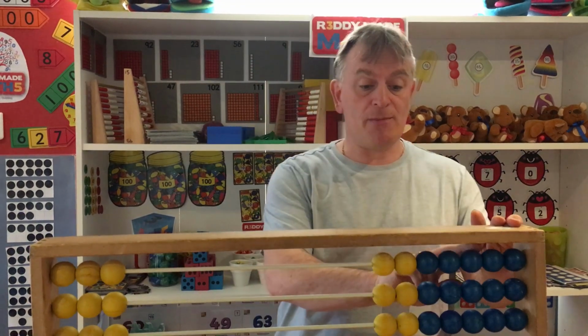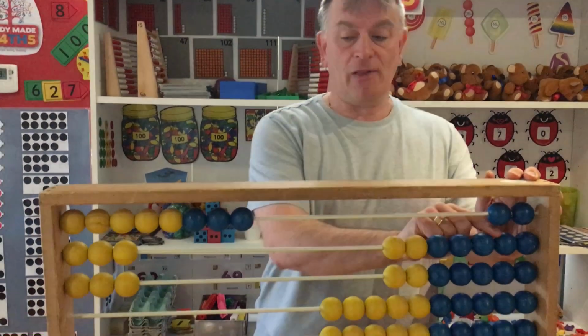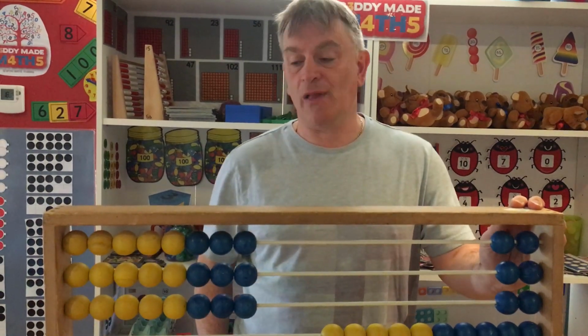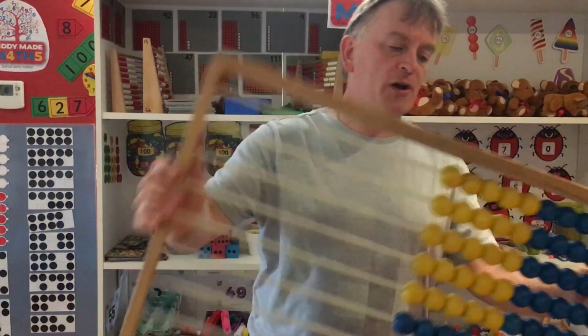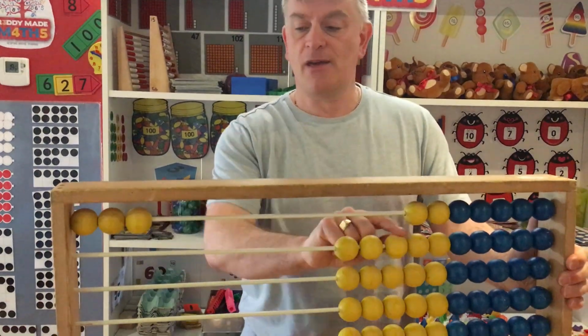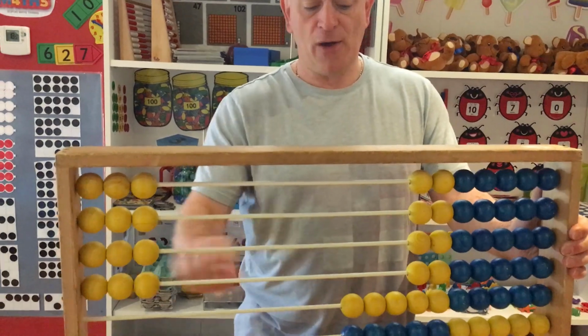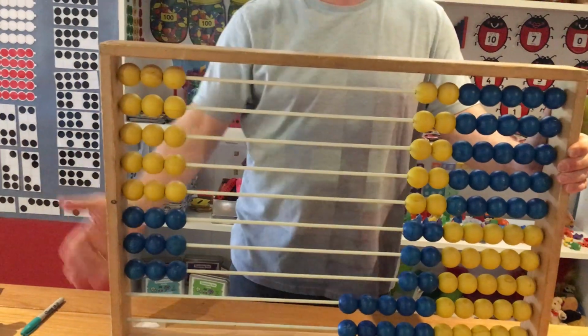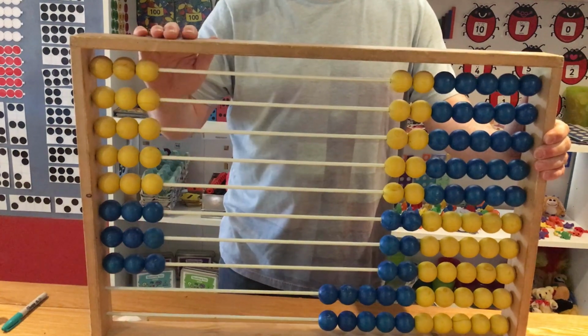So 24 shared between 3 would in effect look like that. How many 3s in 24? 3, 6, 9, 12, 15, 18, 21, 24 would look like that. Yep. What I've done just very, very quickly is also show those 2 methods, again as I would probably do early in year 3, so that children can see 24 divided by 3 physically both ways.